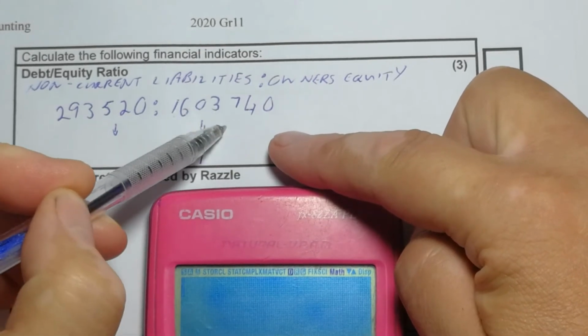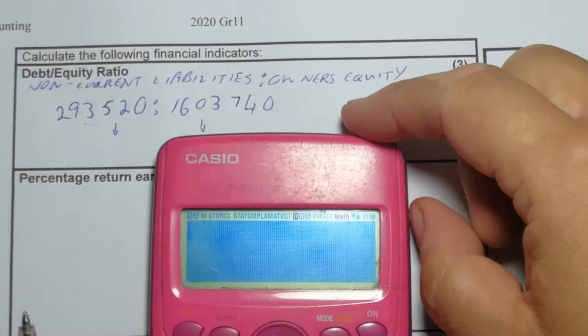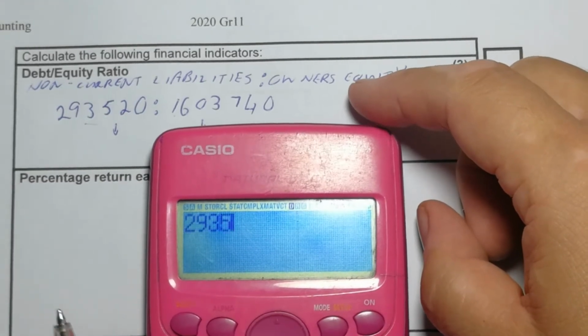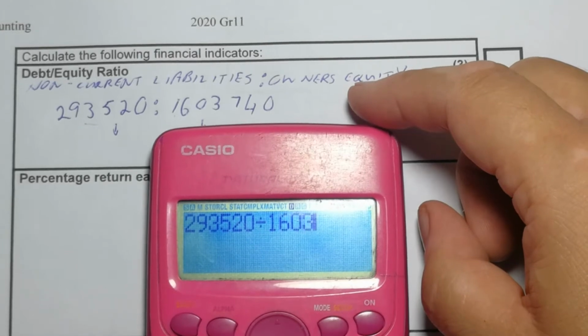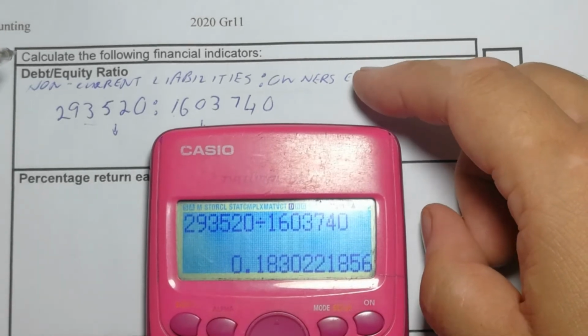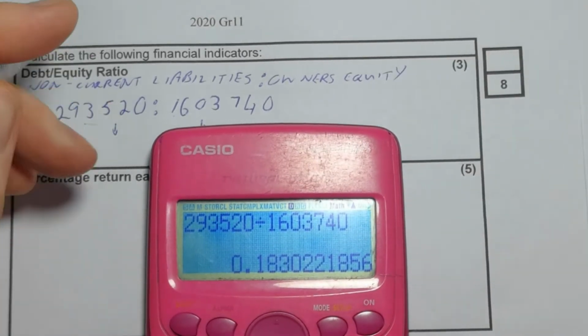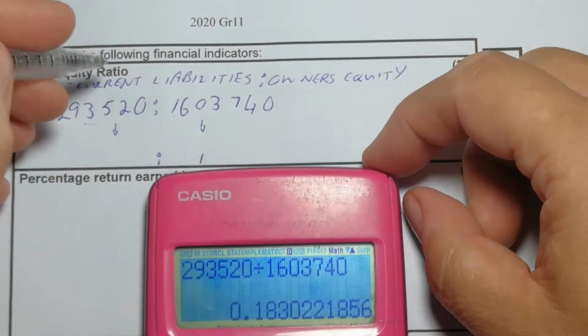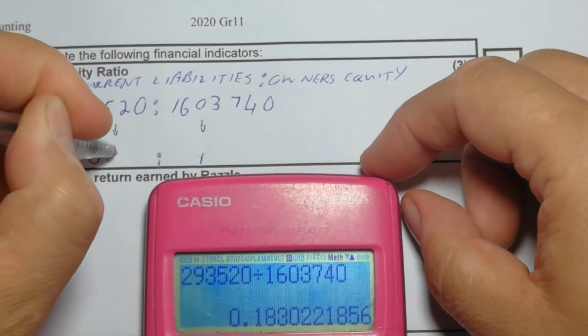What we do on this side, we do on this side. So we take the 293,520 divided by 1,603,740. And that gives us 0.183. If we round it off to 1 decimal, it will become 0.2.